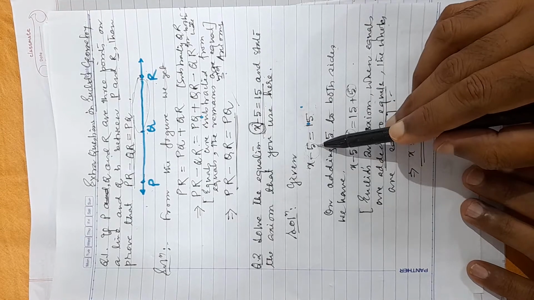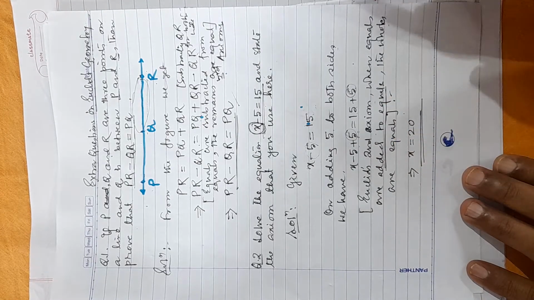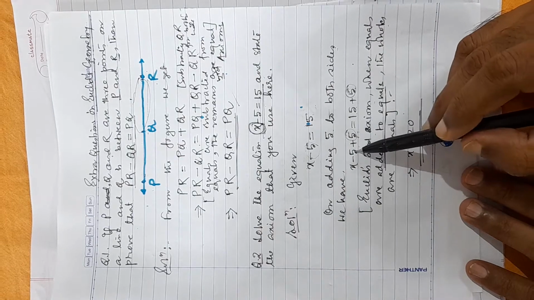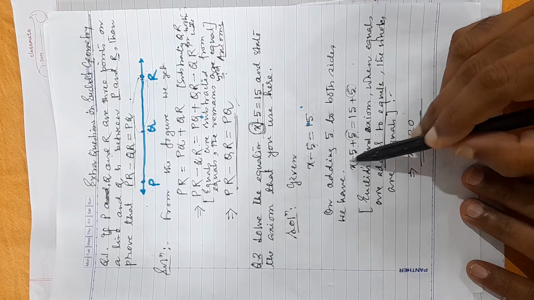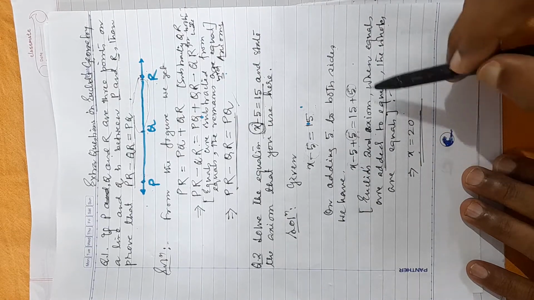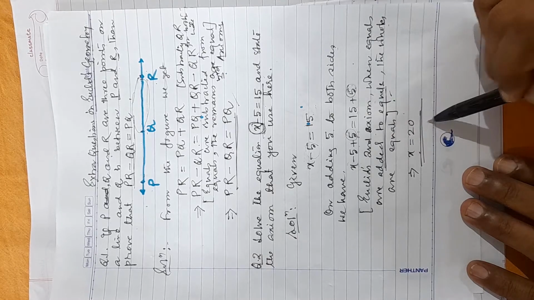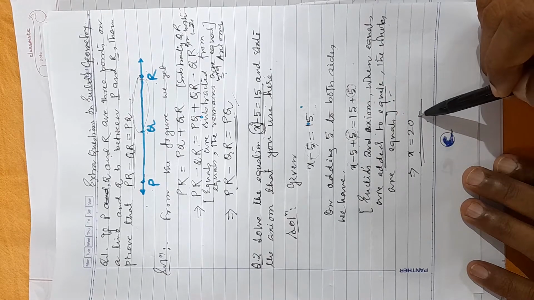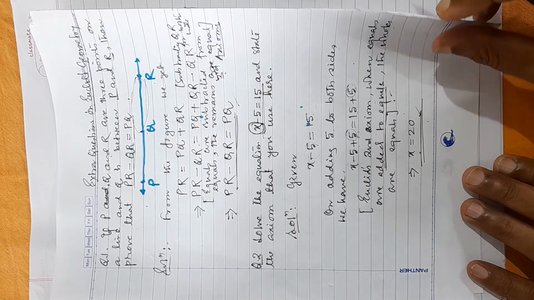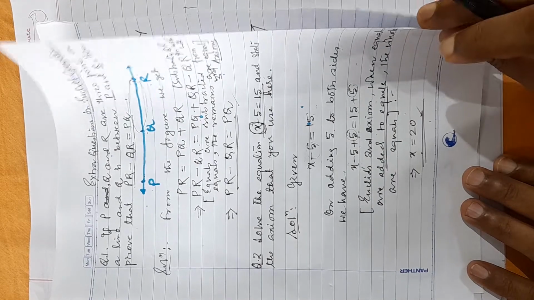Whatever result we get, they are also equal. So minus 5 plus 5 cancel. What remains on the left hand side? Only x, and on the right hand side 15 plus 5 is equal to 20. So what is the value of x? x is equal to 20. So in this we have solved by Euclid's axioms.